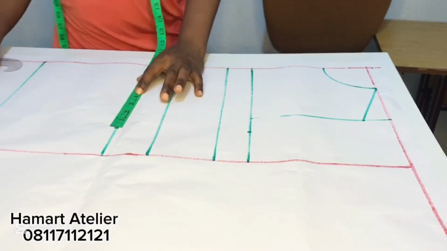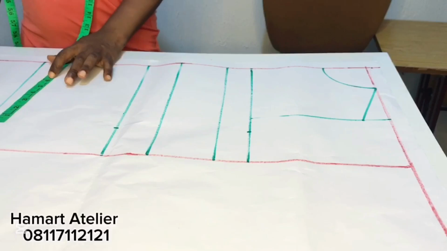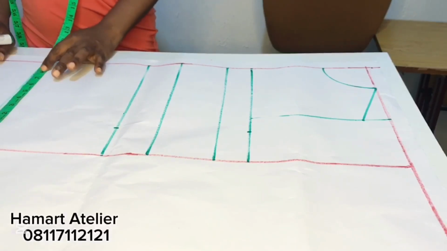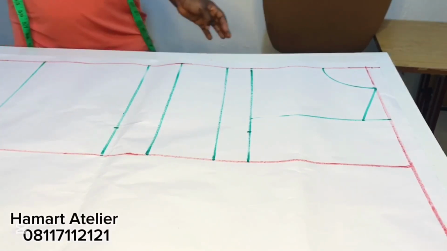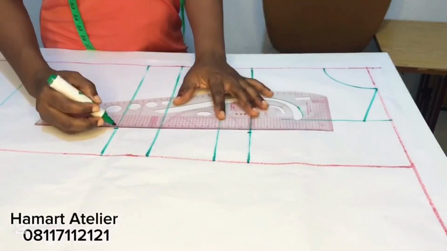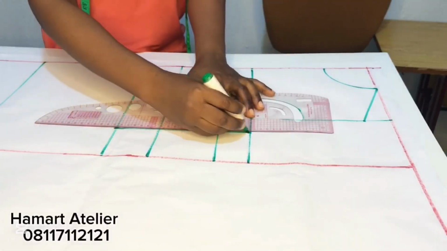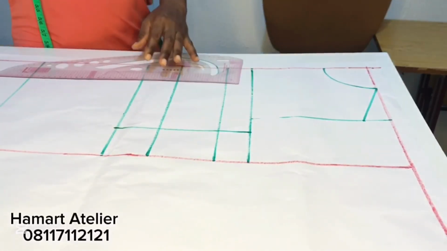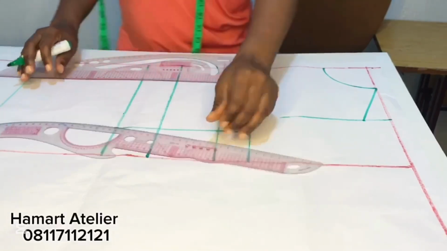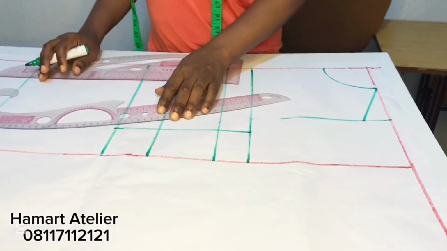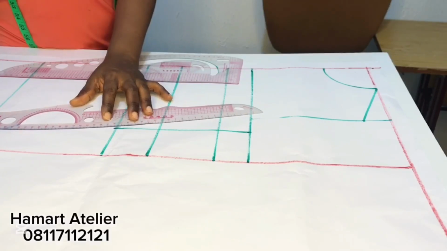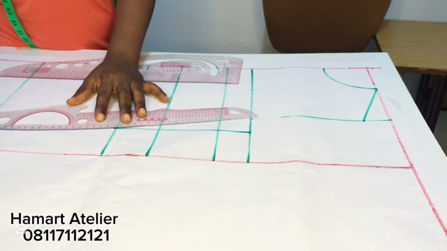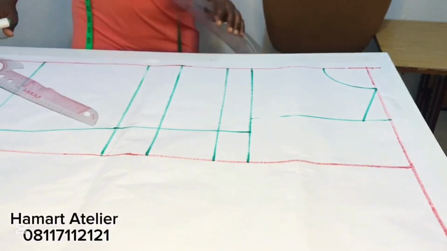So after that, I'll go to the hip line. The hip we are working with is 38. 38 divided by 4 will give us 9.5. I'll mark my 9.5 here. So after that, I'll connect. So I'll use my French curve to connect this part. Okay. So that is that.